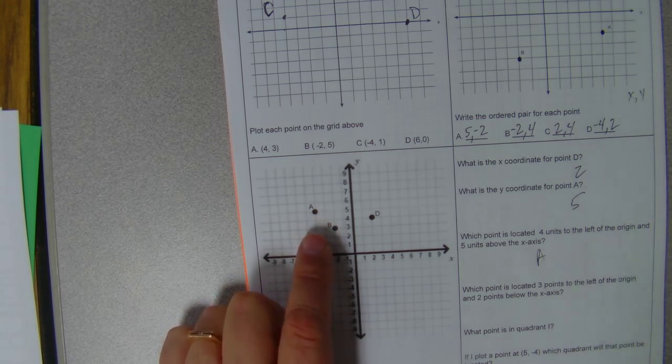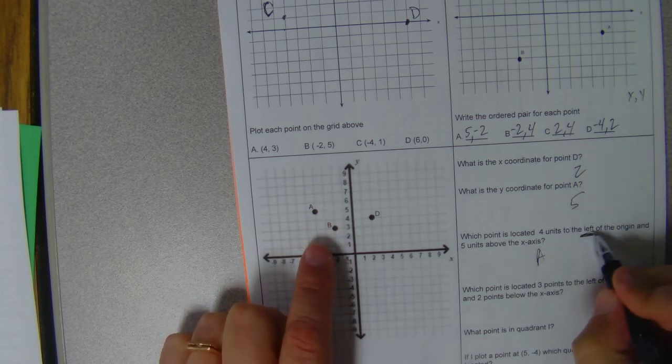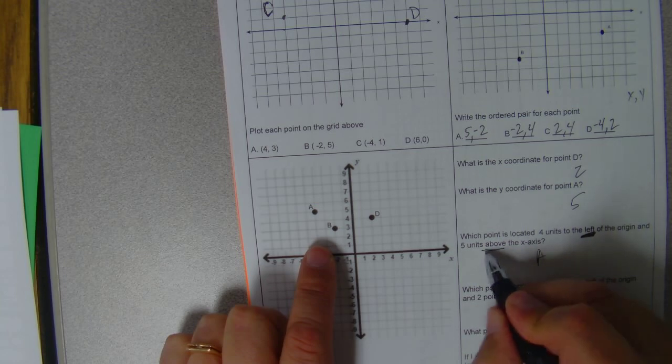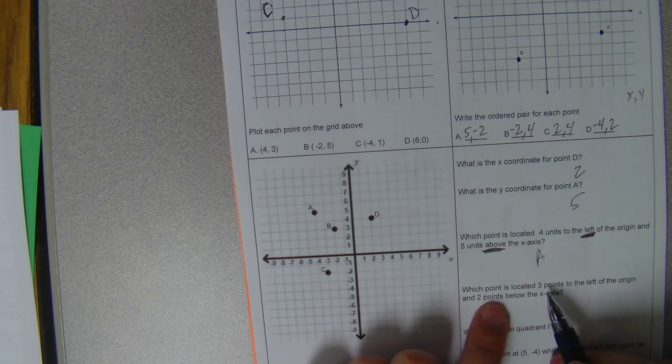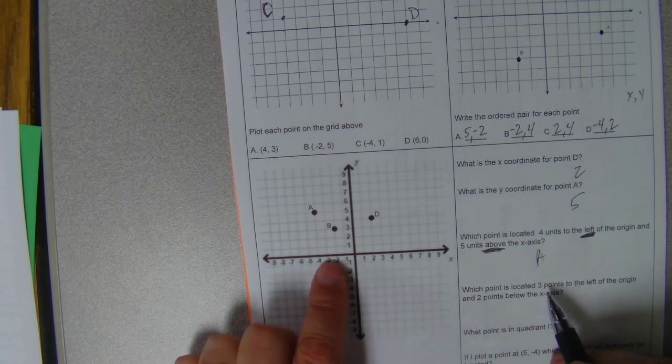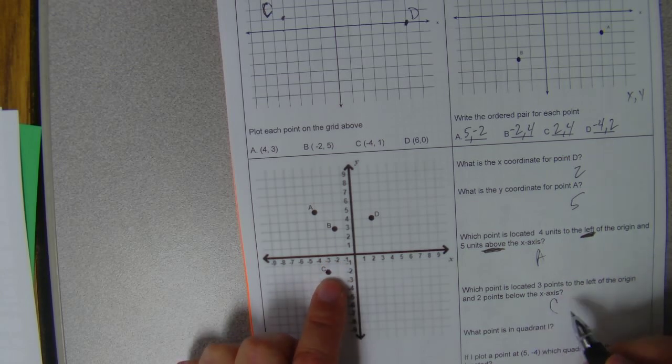Notice these left and right references and above and below. Which point is located 3 points to the left of the origin and 2 points below the x-axis? Well, 3 points to the left, 1, 2, 3, and 2 points below, 1, 2, C.